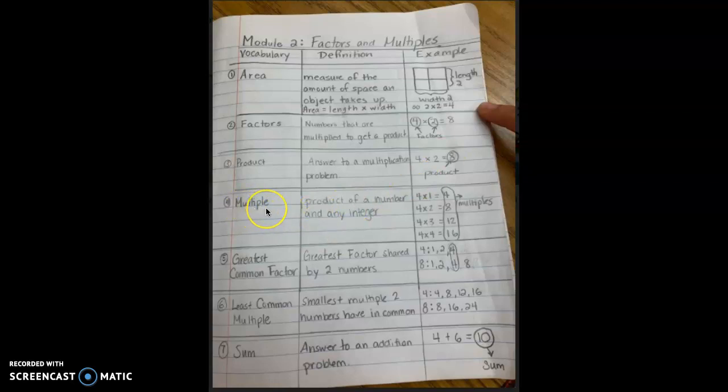Our next word is multiple, and it often gets confused with factors. Multiples are when we multiply a number by any integer to get a multiple. So you can see I use the number 4, and these are my integers. So 4 times 1 is 4. So 4 is my first multiple. 4 times 2 is 8. So 8 is my second multiple. 4 times 3 is 12. So this is my third multiple. And 4 times 4 is 16. This is my fourth multiple.